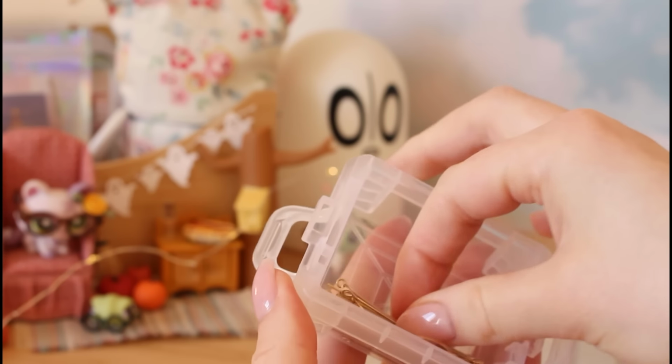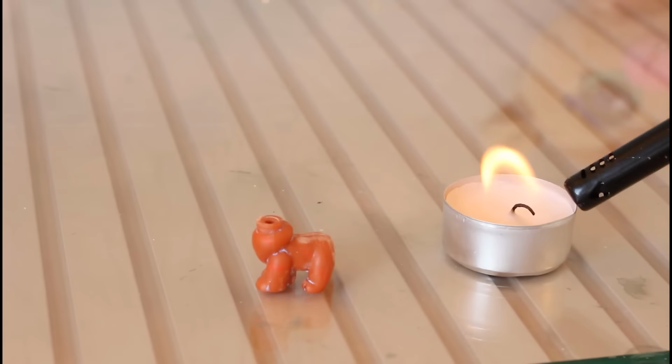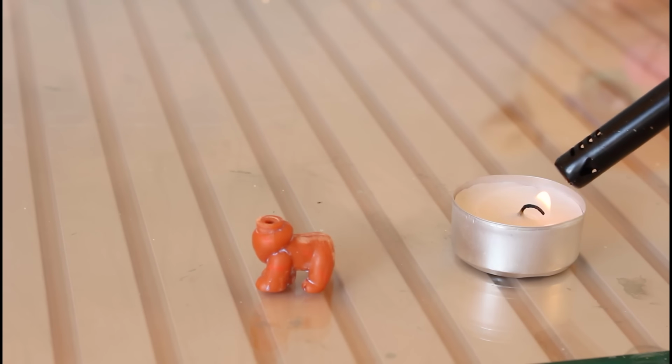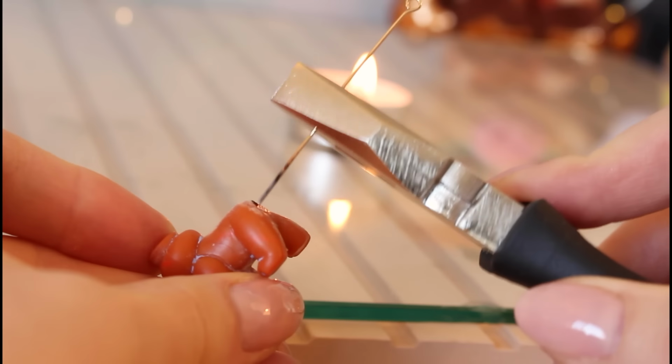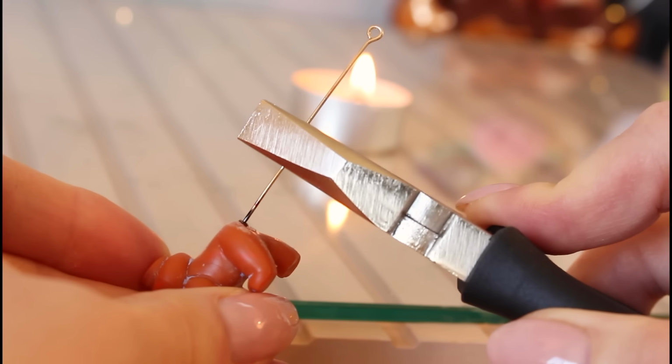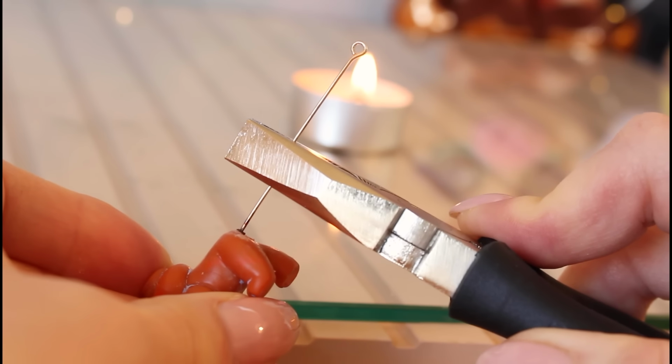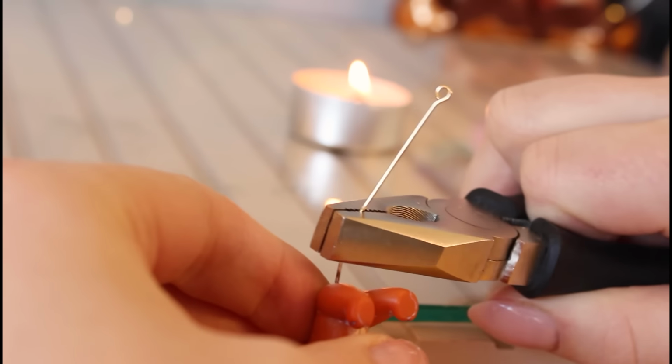And now I'm using an eye pin to be an armature for the tail. No, I'm not lighting this candle for vibes. I am heating up the eye pin, but you do know me well. We need a hot wire to insert it into the thick plastic, and then you can kind of shape the wire however you want.